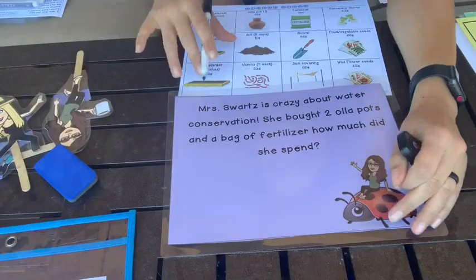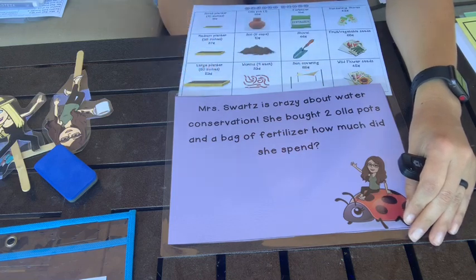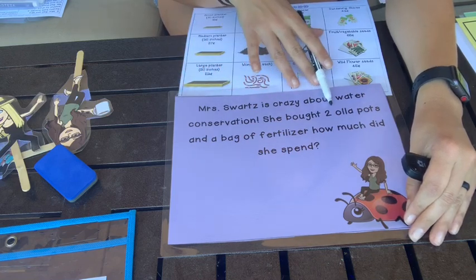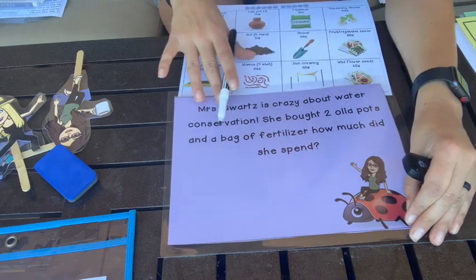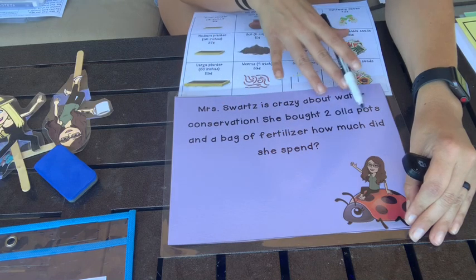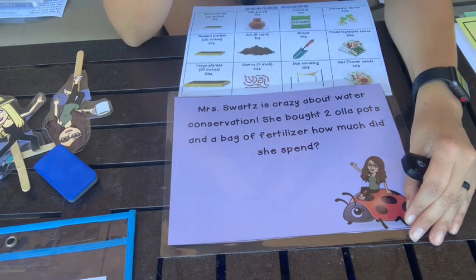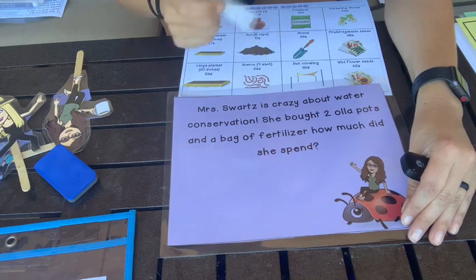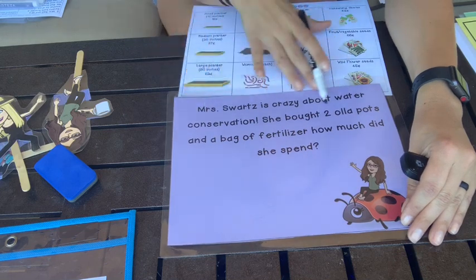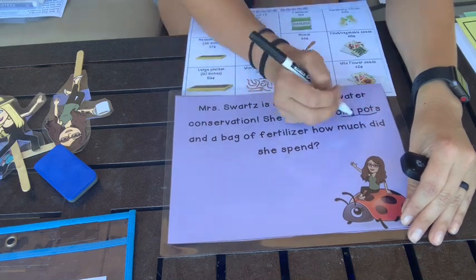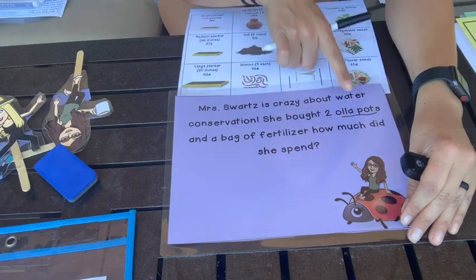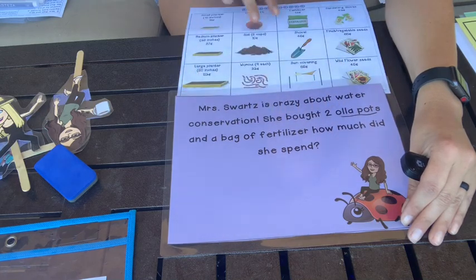It's my turn. Mrs. Sports is crazy about water conservation. She bought 2 Oya pots and a bag of fertilizer. How much did she spend? Okay, so now it looks like I have 3 different addends because I need to figure out how much my Oya pots are, and I need to do 2 of those. So my Oya pots times 2 plus my amount of fertilizer.